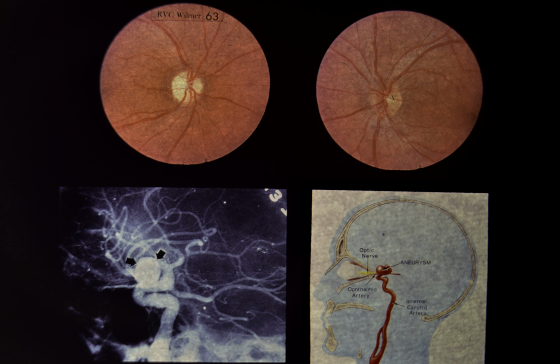Although tumors are the most common cause of optic nerve or chiasmal compression, aneurysms and inflammatory lesions can also compress the anterior visual pathways, resulting in slowly progressive visual loss from optic atrophy.